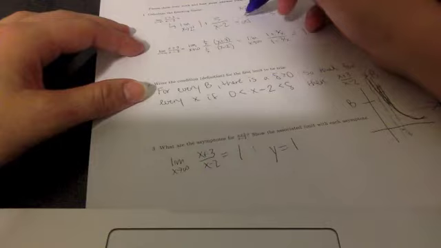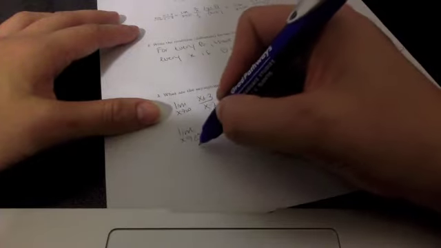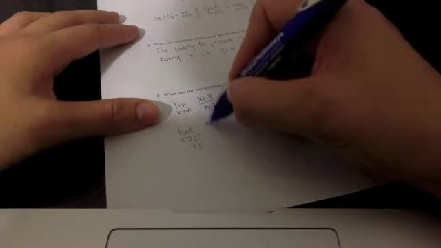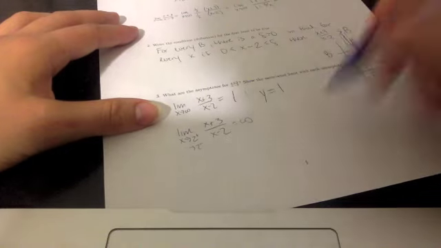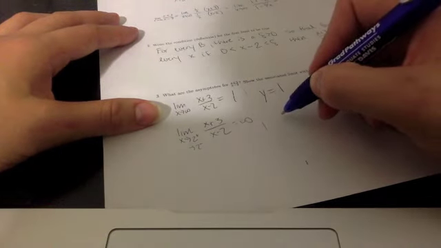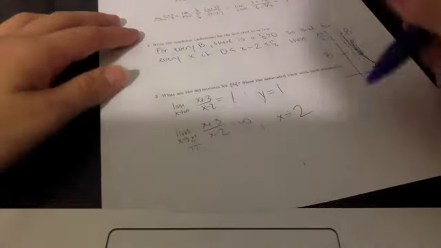Because we're going off to infinity as we get really close to 2. So the associated limit is as x goes to 2 from the positive, or as x goes to 2 from the negative, of (x plus 3) over (x minus 2) equals infinity, and that is for x equals 2. Those are our two asymptotes.